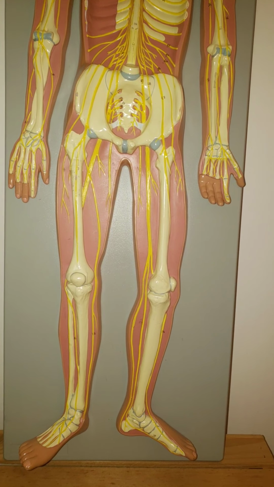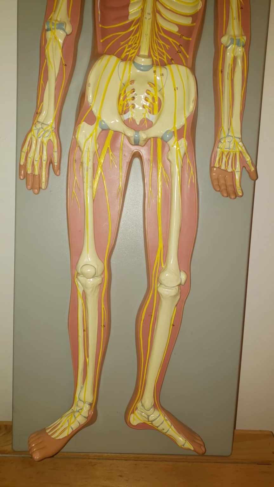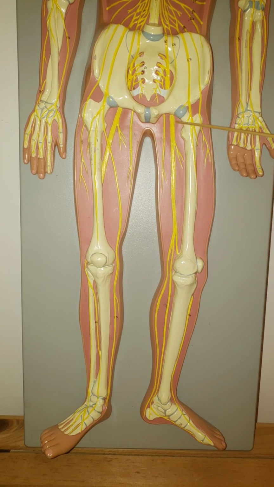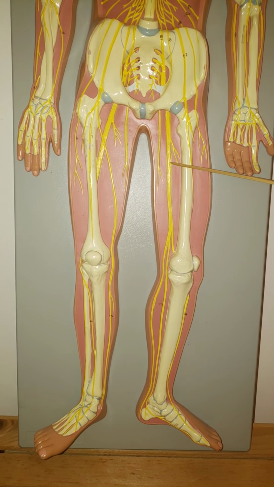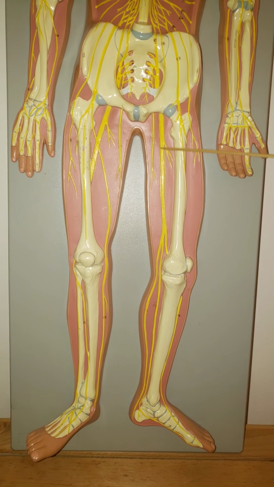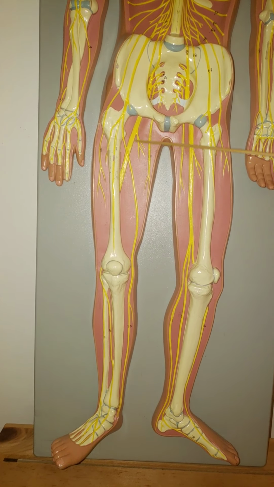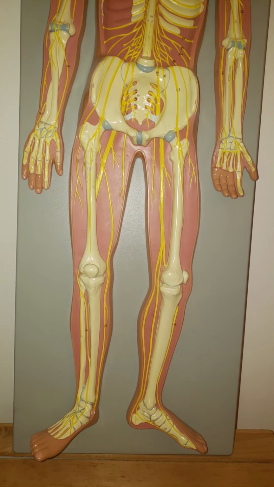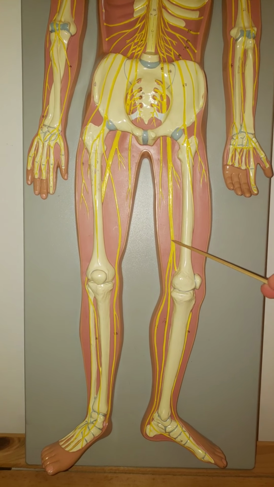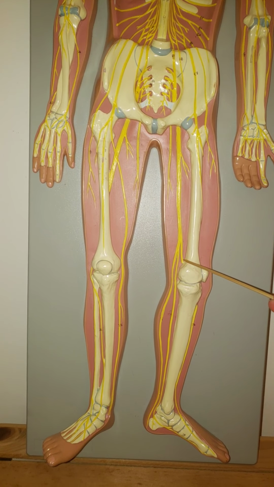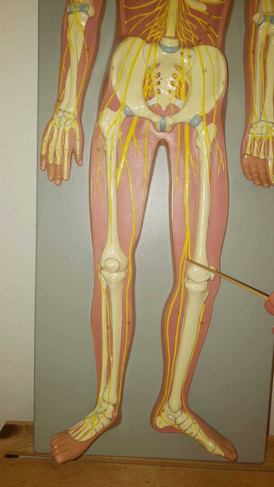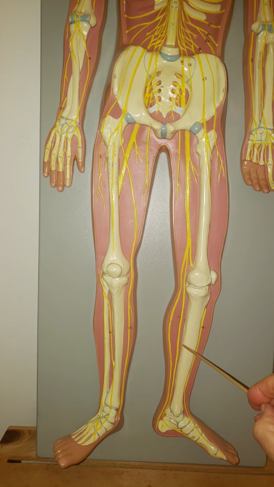Coming from the sacral plexus, we see the big, thick sciatic nerve on either side. Here's the sciatic nerve here. Here's the sciatic nerve here. The sciatic nerve will split to become the common fibular nerve and the tibial nerve.